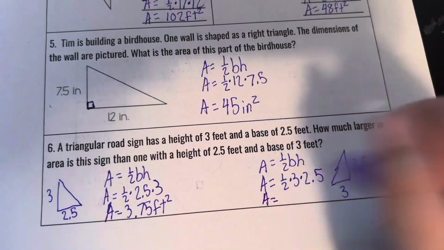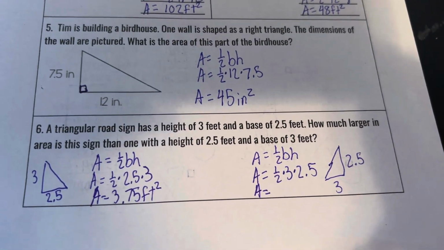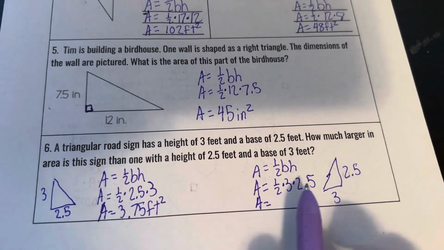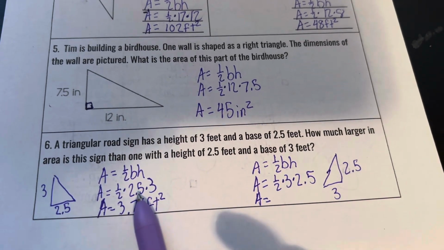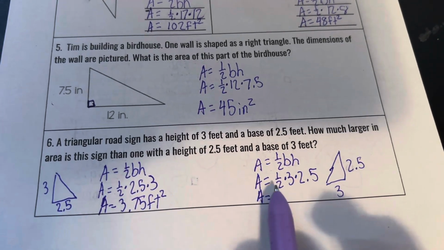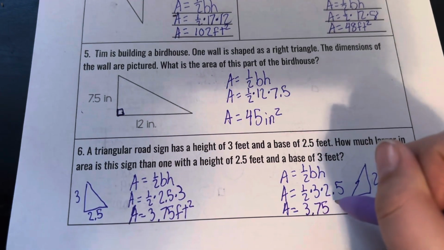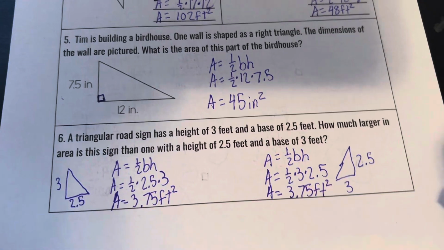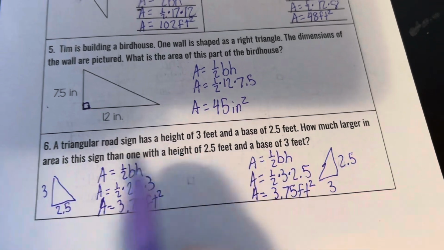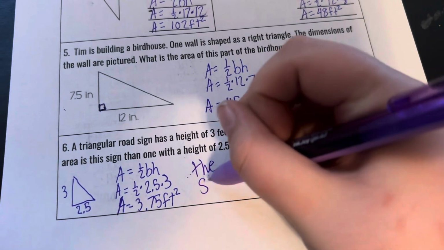Go ahead and type that into your calculator. Now, without typing into your calculator, we should notice something that we've gone over a couple of times. This problem right here and this problem right here are the exact same because of the commutative property. Because it's multiplication, you can move stuff around and it's not going to change the answer. So after you typed it in, you should have realized that the answer is 3.75 feet squared. Now, this question says how much larger in area is this sign than this sign? And we can't answer that because they are the same.